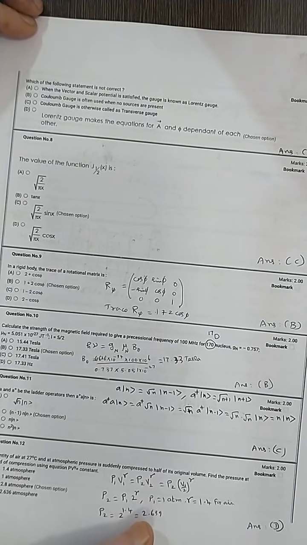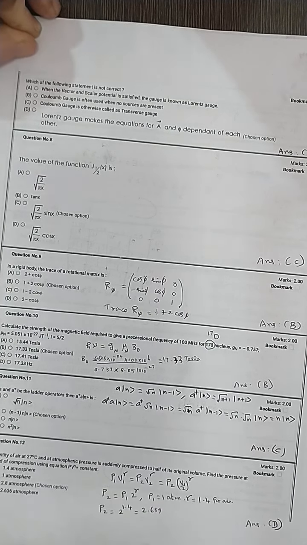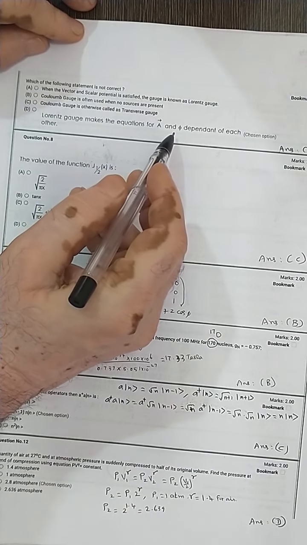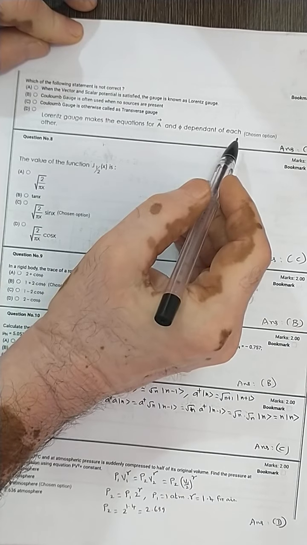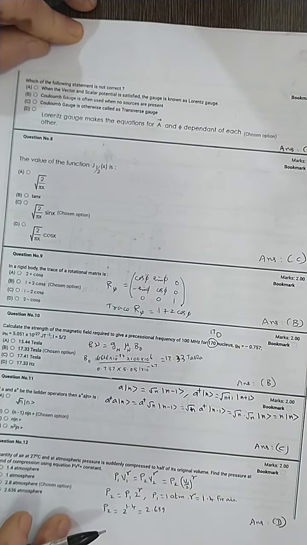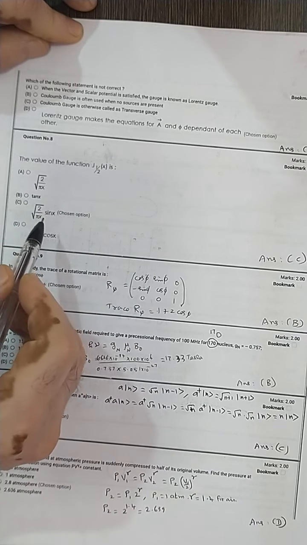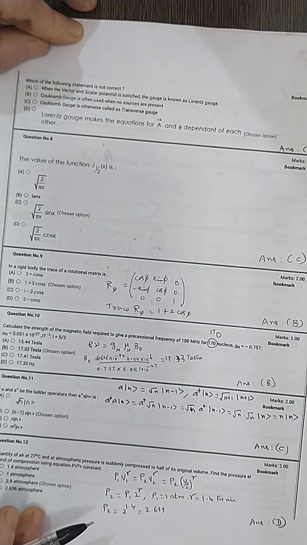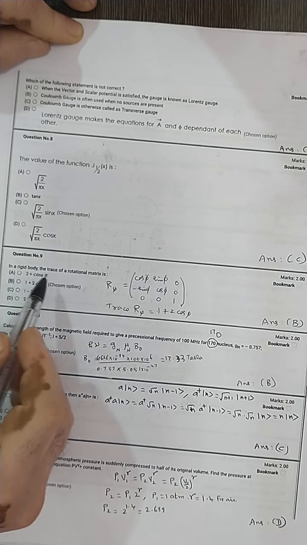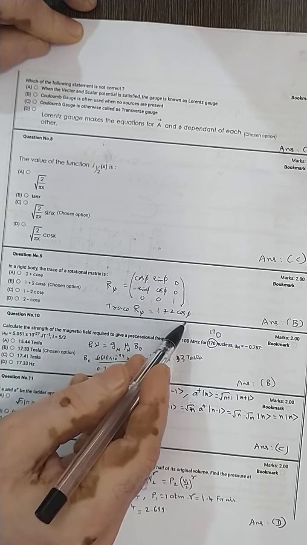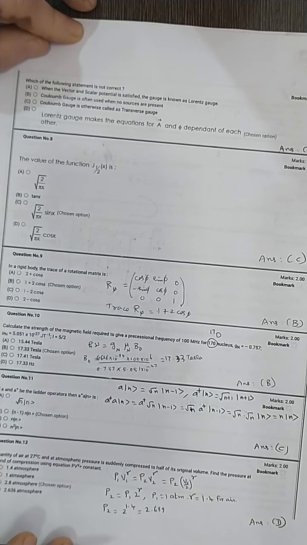Which of the following statements is not correct? Lorentz gauge makes the equations A and phi dependent on each other. So this is not correct. The value of the function j of x, so this is the correct one. Option C is the correct one. Question number 9. In a rigid body, the trace of the rotation matrix is 1 plus 2 cos phi. So option B is the correct one.